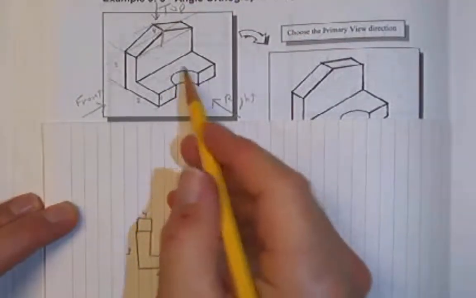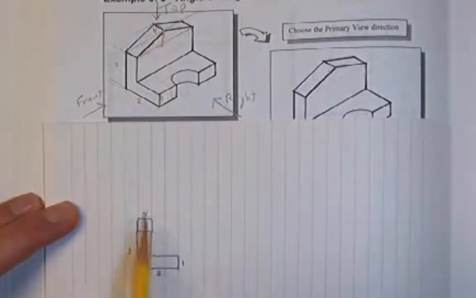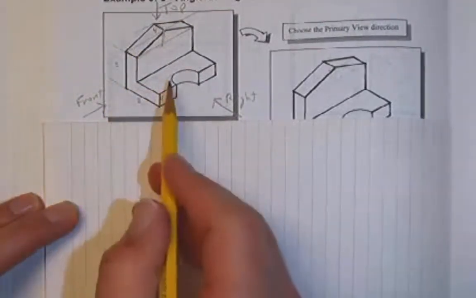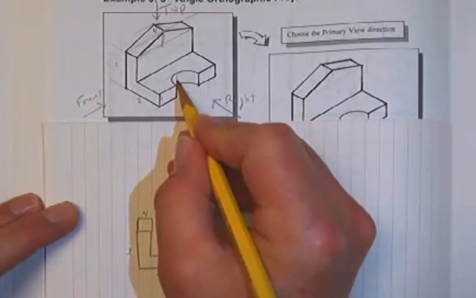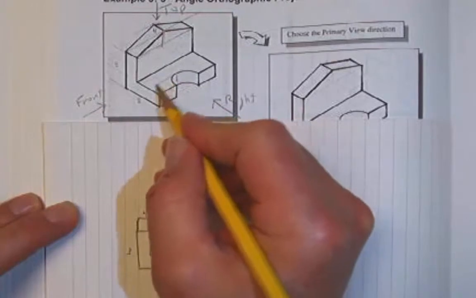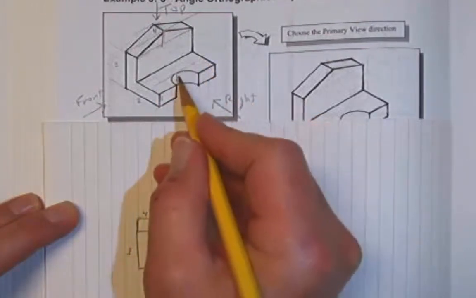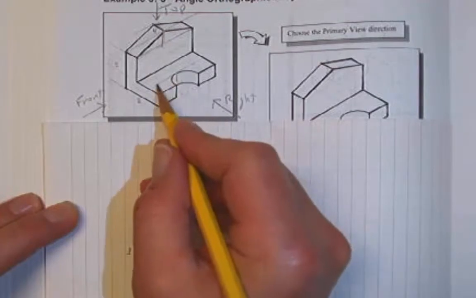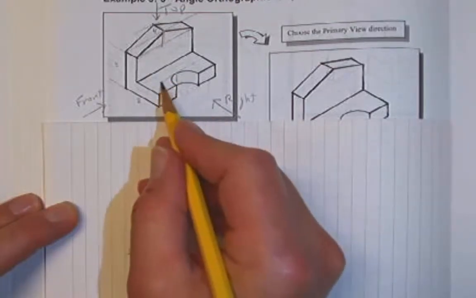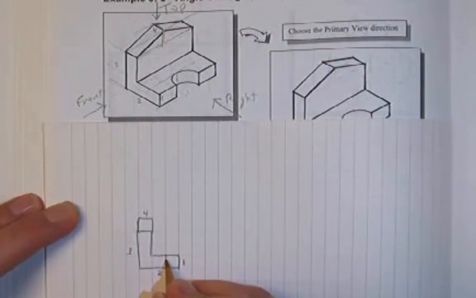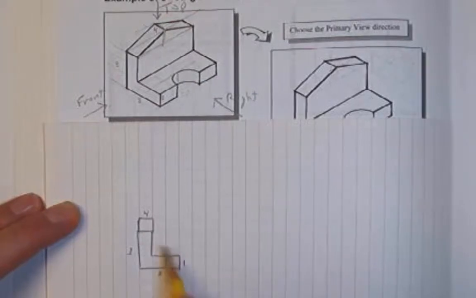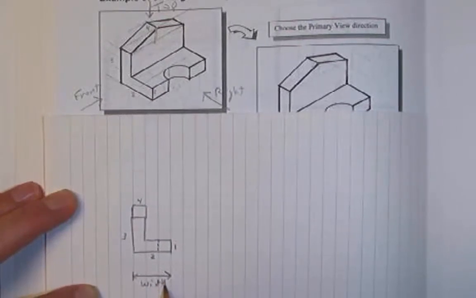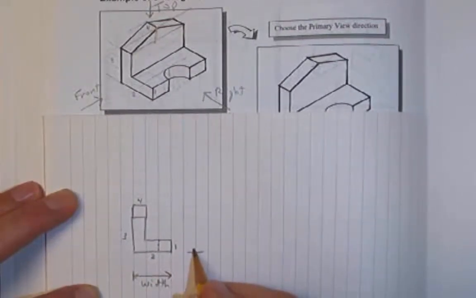Now, what's left to show? See the L, I see this inclined slope here. I've got this circle, and there's going to be a tangent edge right there, and we will show that just on our hidden line here. So that's actually going to be in about 1 square. So I'm just going to make a little dotted line right here, and that's going to be the circle. So that's my front view. Let's keep in mind that front views show us width and they show us height.